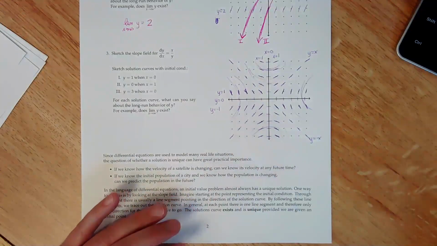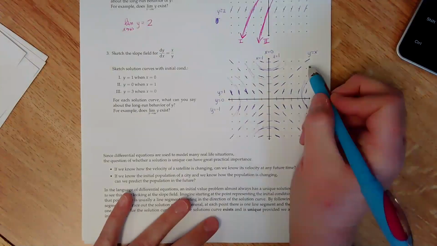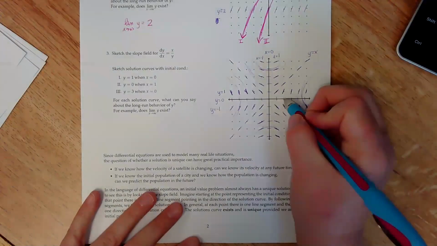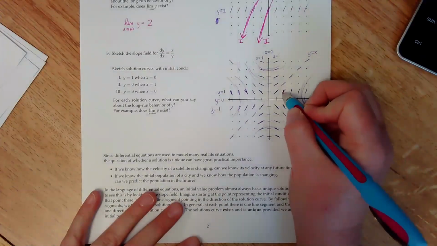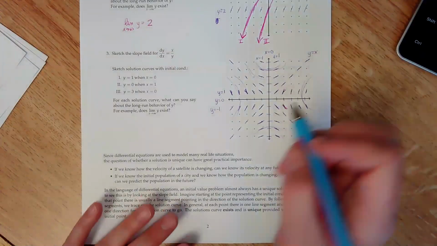All right, so that gives me a good idea of what my slope field looks like. You can certainly plot more of these to get a better idea of what's going on. I've done enough of these that I can see this is flat, this is going positive, this is going negative, so it's looking like this is going to loop around on me.